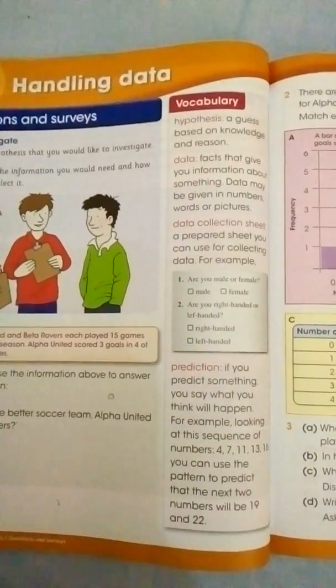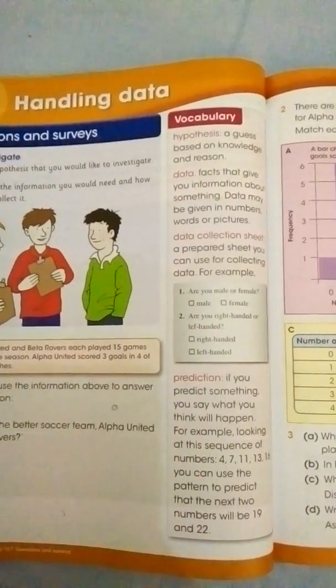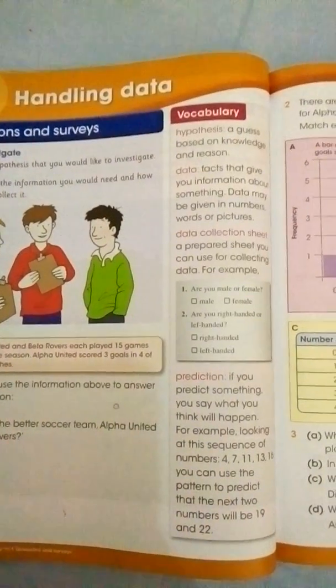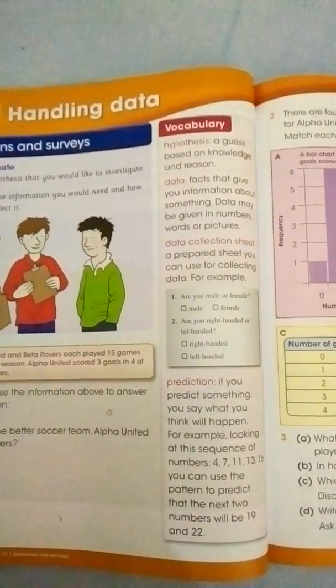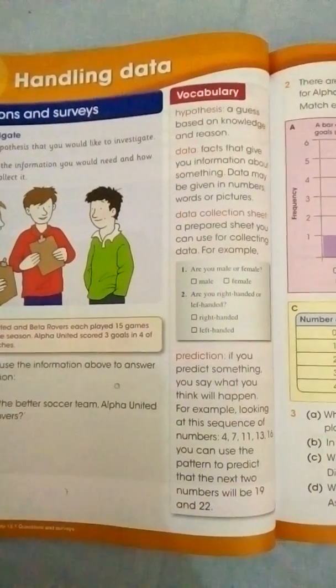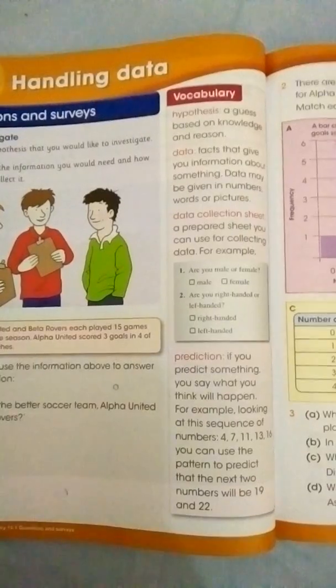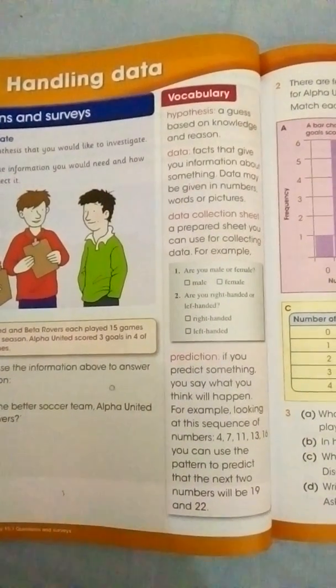Then there is a prediction. A prediction is something you say that will happen. For example, if two teams A and B are playing, maybe you'll predict that team A will win the match or team B will lose the match. So it's a prediction. The prediction is not always right. It just depends on other things that might happen. So they are giving you an example of a prediction there.